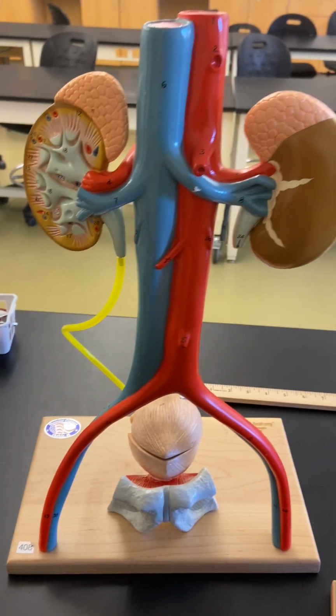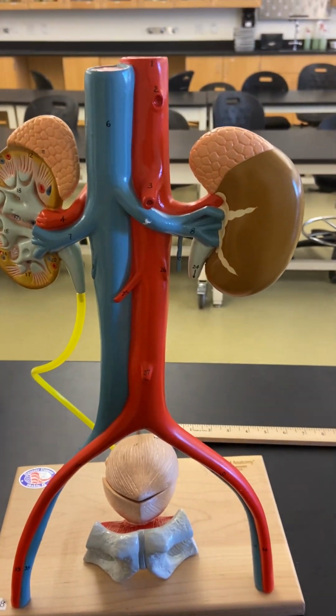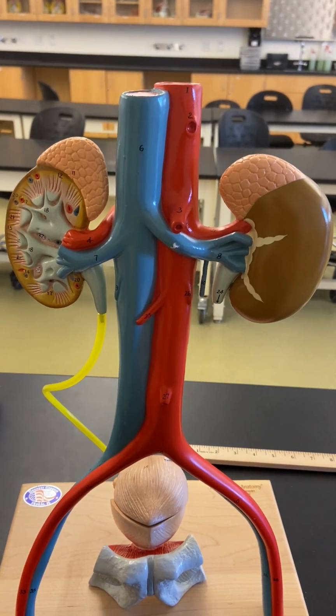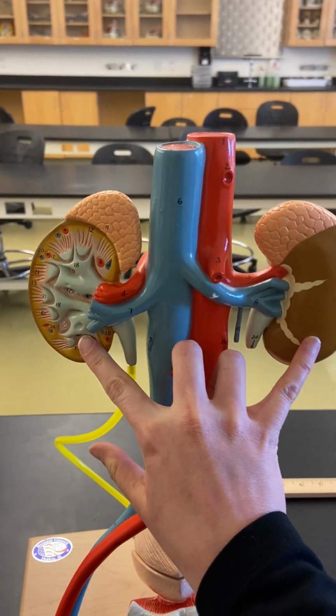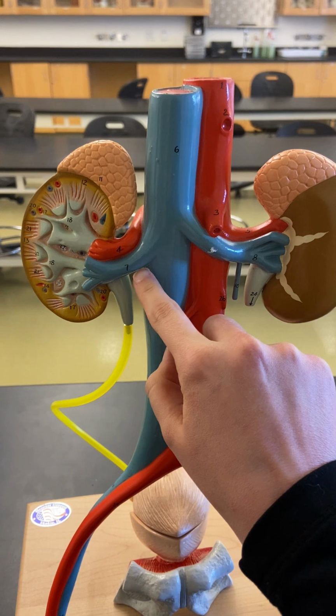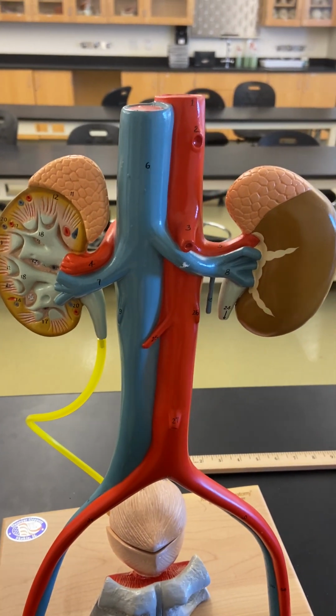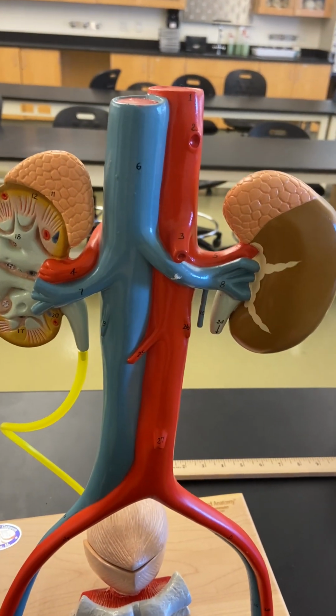Hi class, in this video I'm going to go over some of the models for the urinary system. Okay, so these here are the kidneys. This would be the renal artery and renal vein. Okay, these here are the adrenal glands on top of the kidneys.